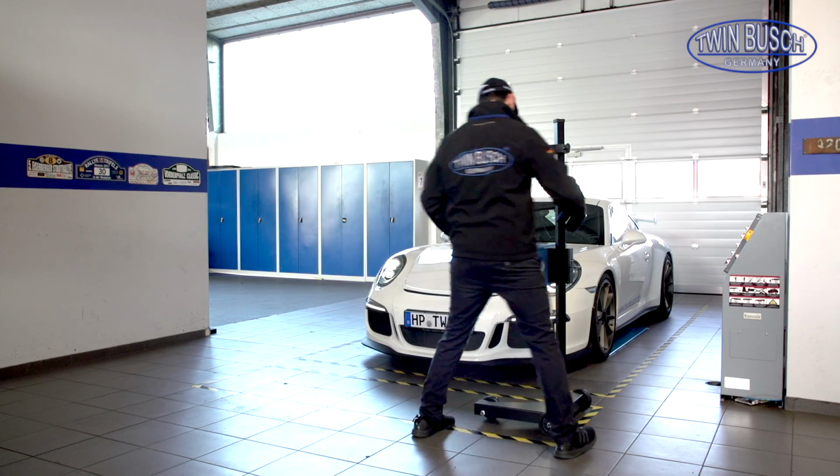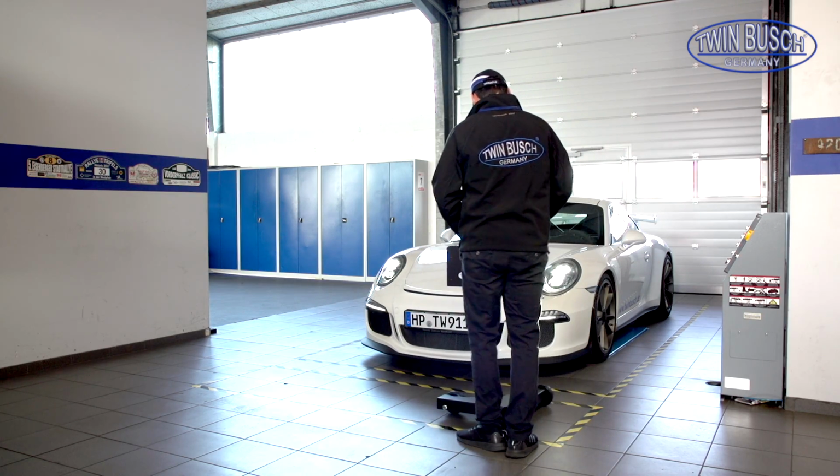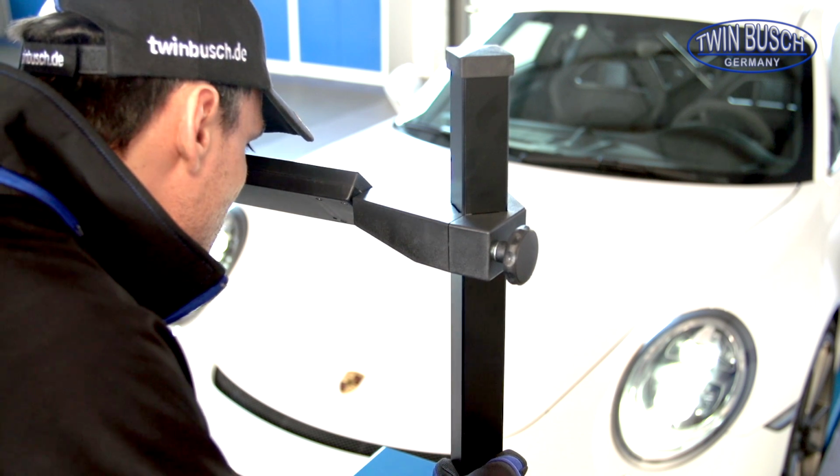Using the thread visor, we now check whether the headlight adjustment device is also at the correct angle to the vehicle. The thread must intersect 2 symmetrical points on the vehicle. In our case, for example, the upper edge of the headlight lamp.